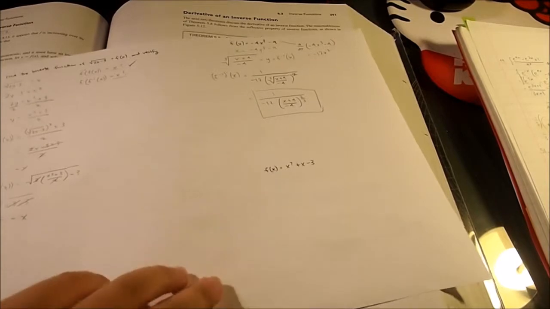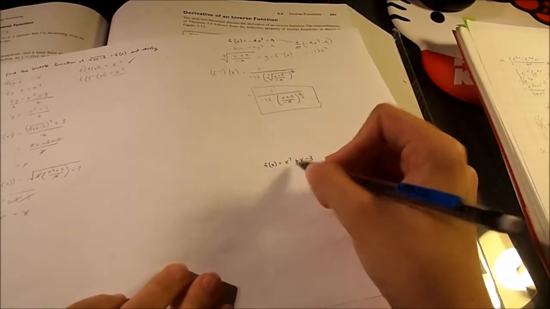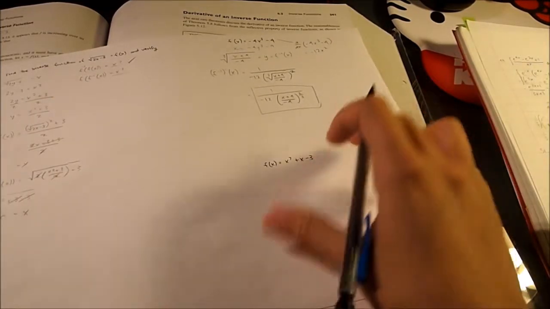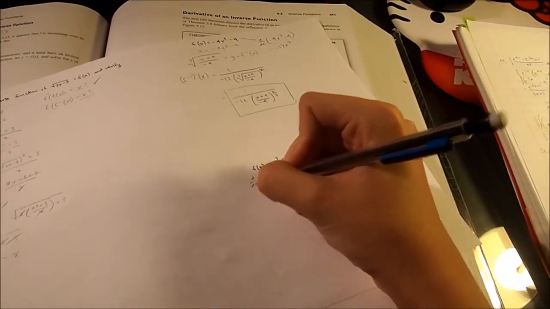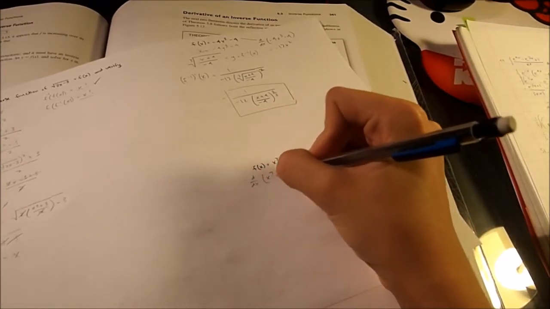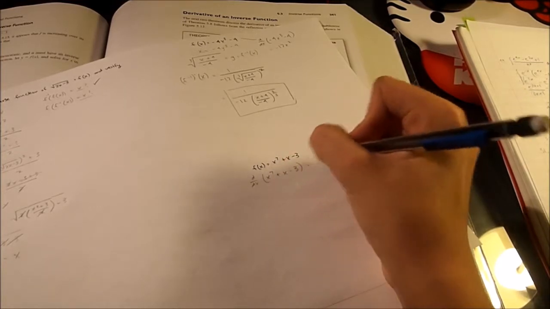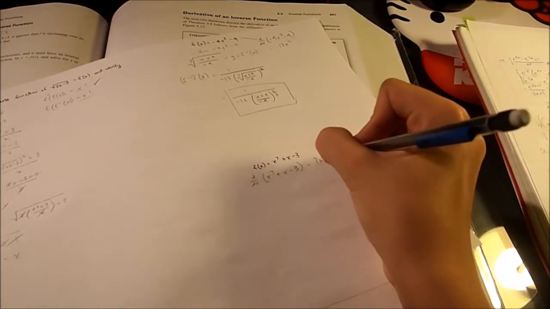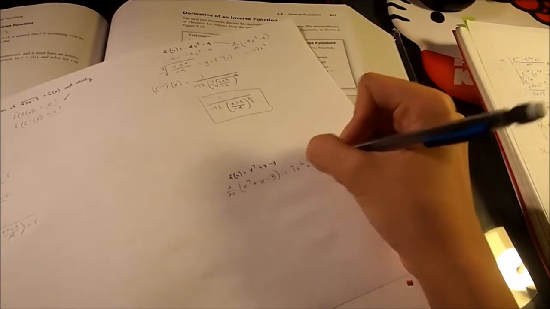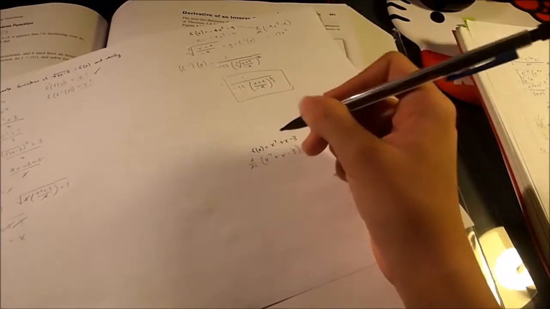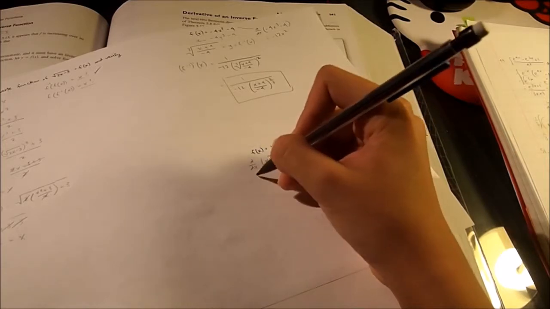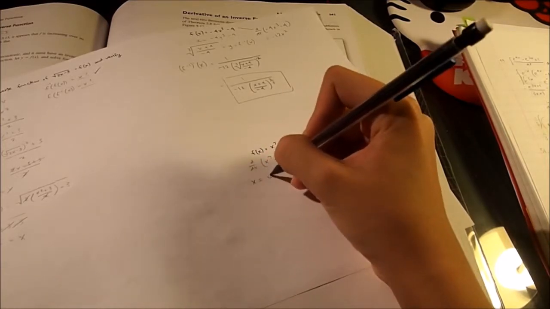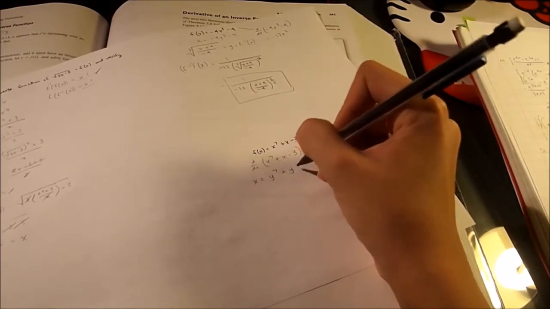Okay. And then for this one, first find the derivative of the original. So d/dx of x to the 7th plus x minus 3 is equal to 7x to the 6th plus 1. Then find the inverse, so interchange x and y. So x is equal to y to the 7th plus y minus 3.